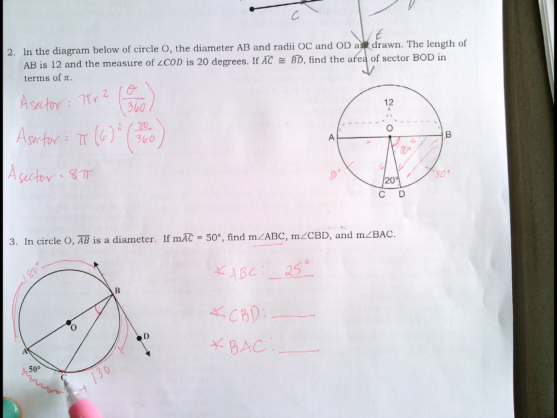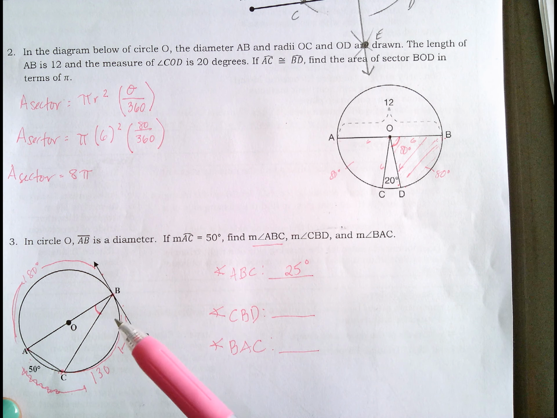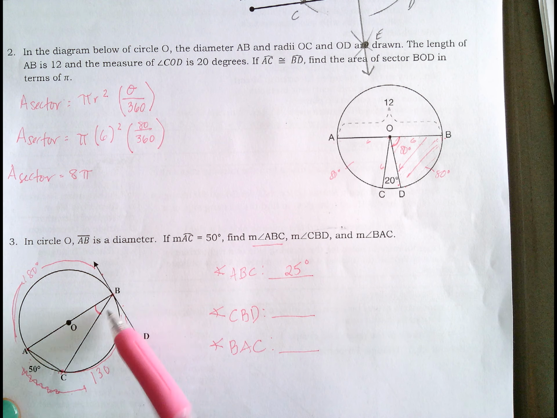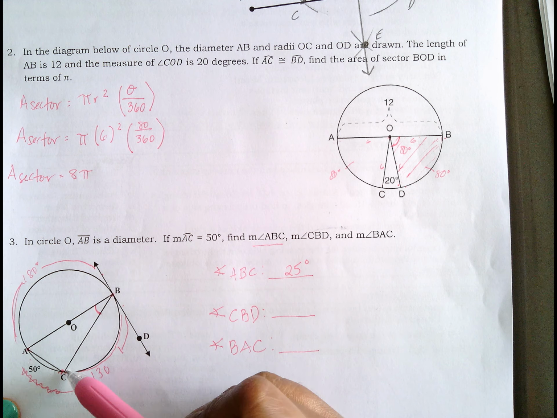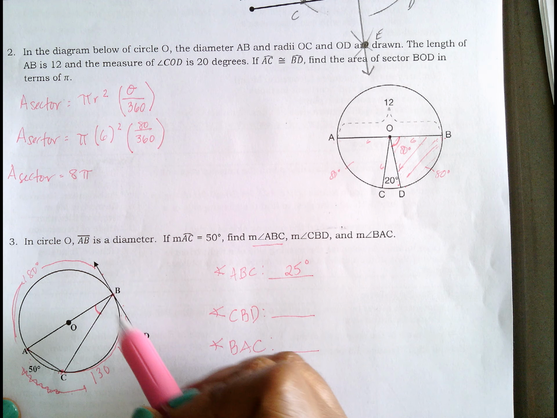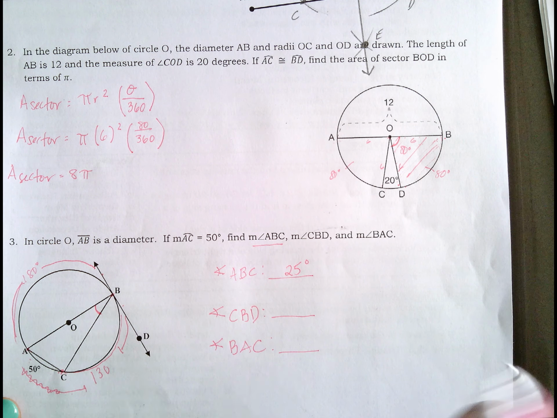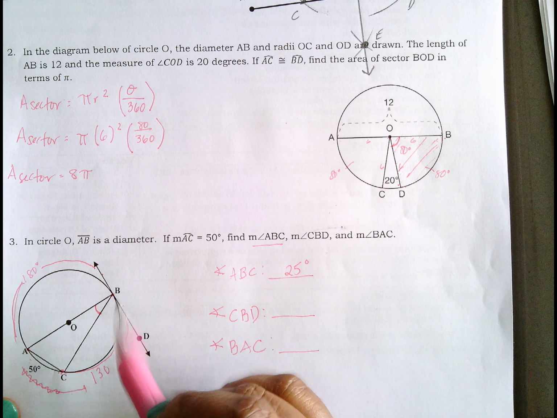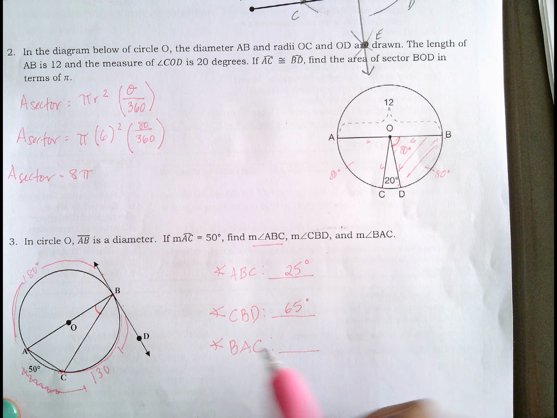So they're asking us, well, what's the measure of angle CBD? This is a tangent chord angle. It's considered an inscribed angle as well. So that means if this is 130, then this angle right here, CBD, is going to be half the measure of 130, because 130 would be considered its intercepted arc. So CBD is 65 degrees.